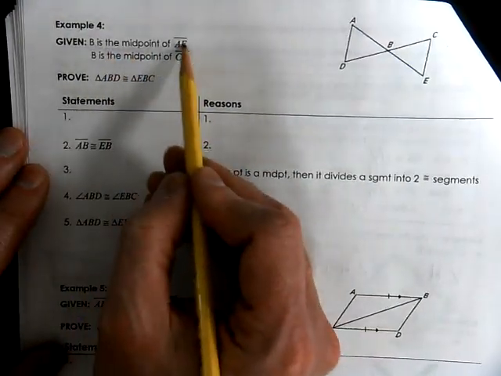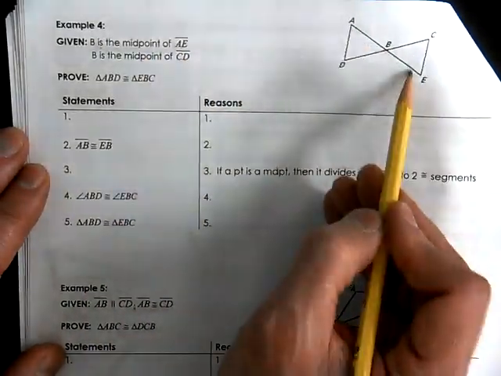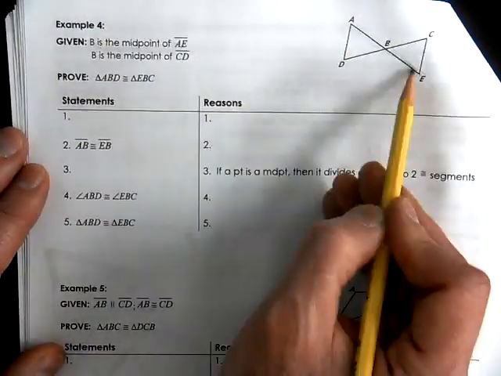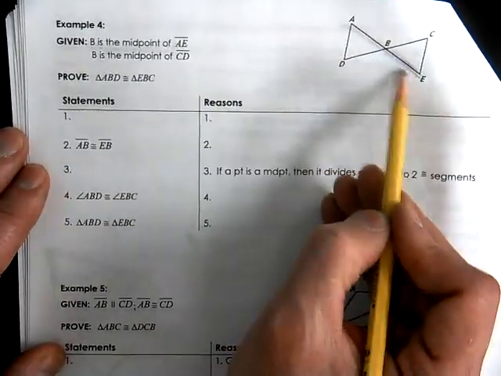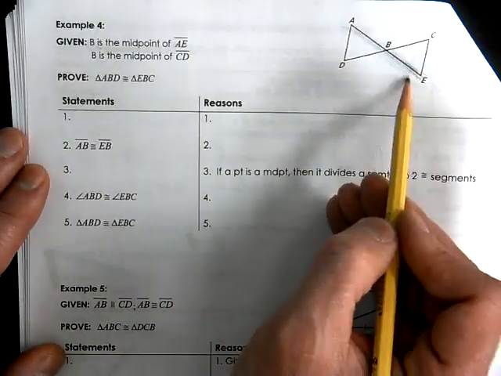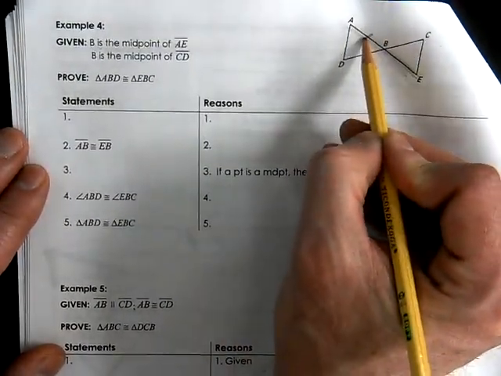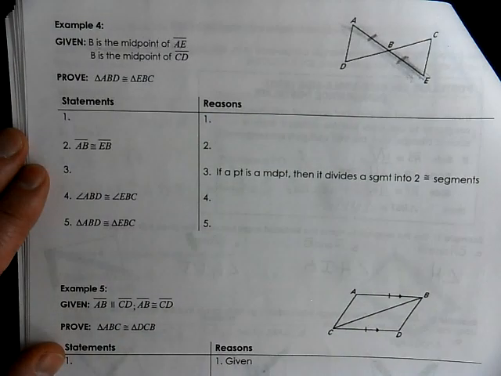You have to study what they tell you. B is the midpoint of AE. There is AE. B is the midpoint of AE. So what does that mean? What good is that? Why do they tell me that? That tells me that I have a pair of congruent segments the same.